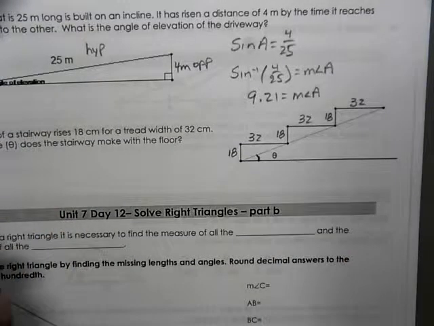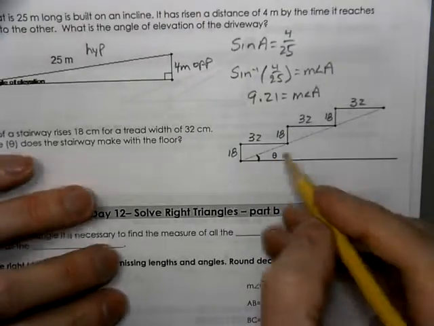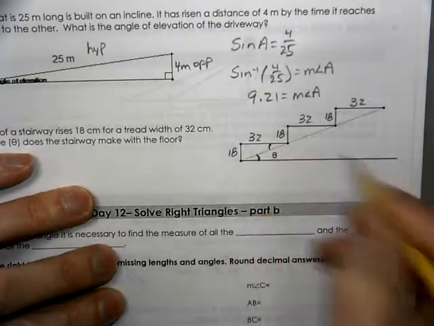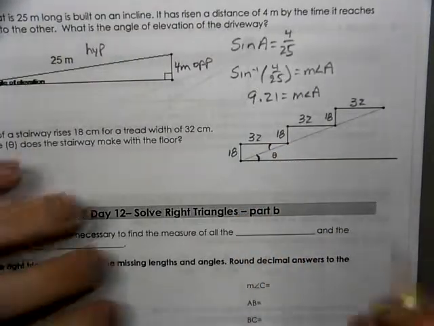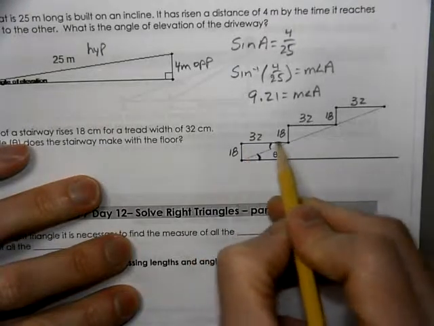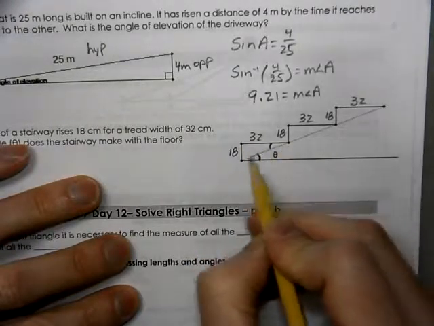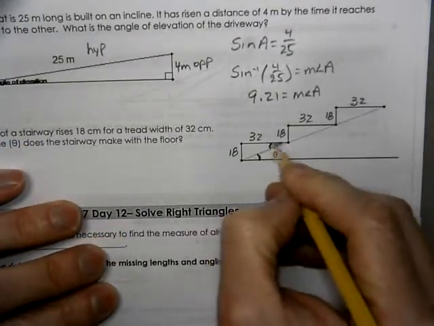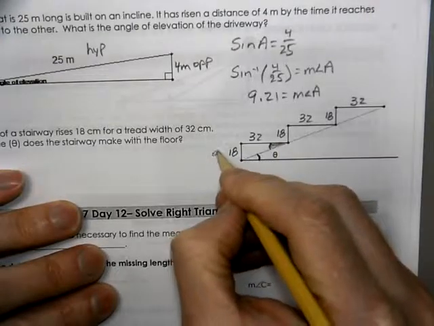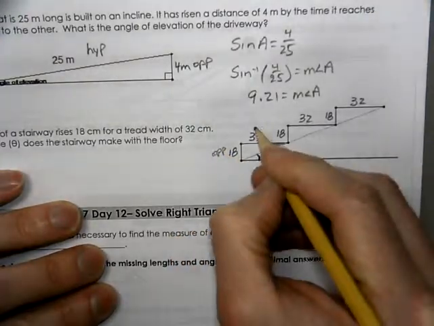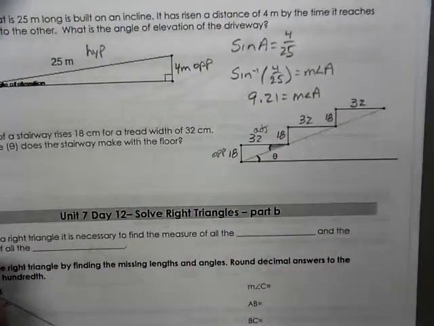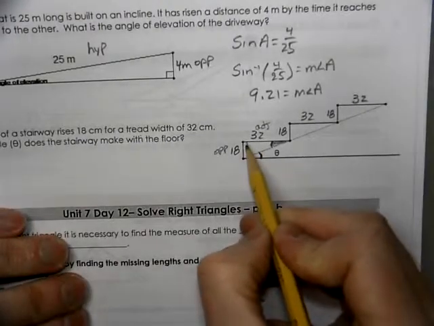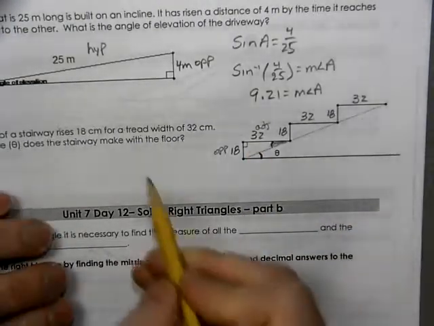But in this case, what I would suggest is to look at opposite, or what we often call alternate interior angles. It makes that Z shape. So those are alternate interior angles. They have to be congruent. So from our angle here, the opposite side is the 18, the adjacent side is the 32. Be sure not to call the 32 the hypotenuse. It's the adjacent side. It's part of what makes the right angle.